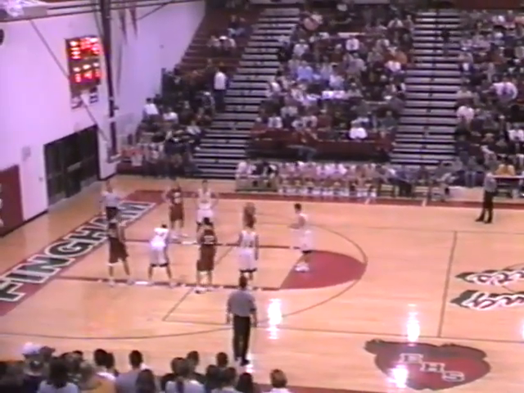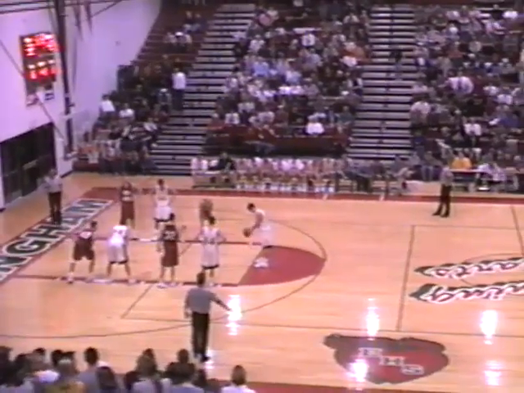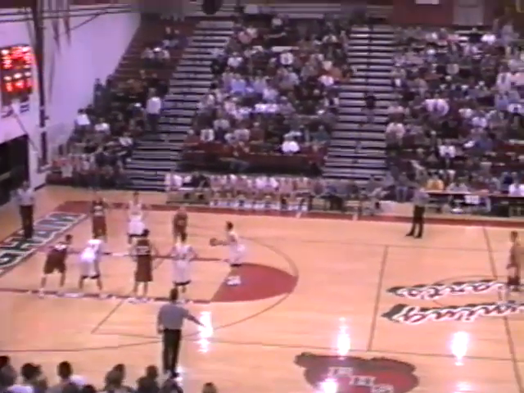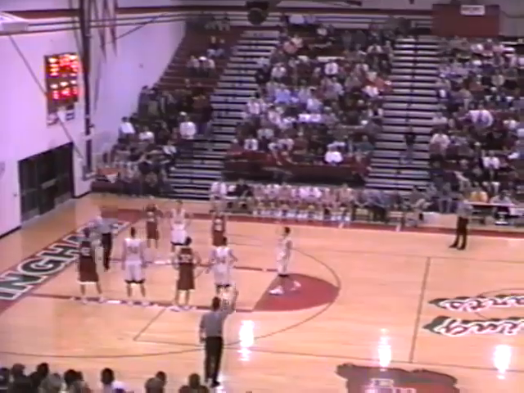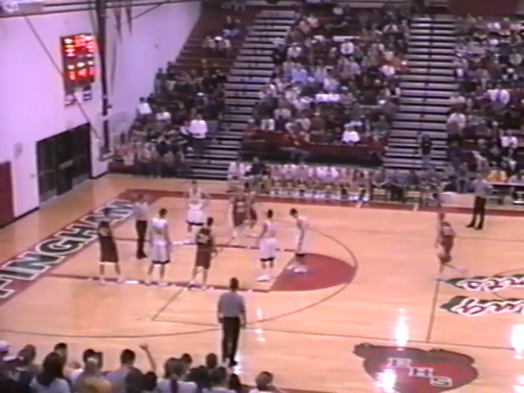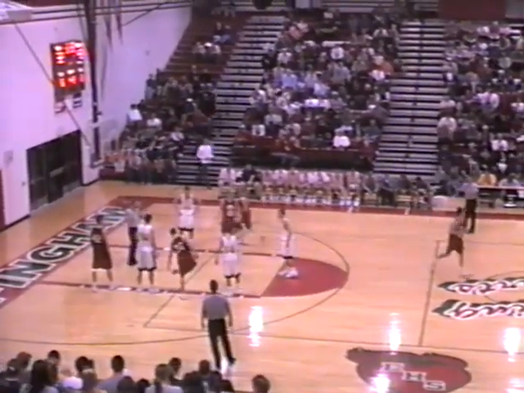Been a great ball game nonetheless. Teutopolis has outscored Effingham 20-10 here in the half. Free throw by Custer up and good. Makes it a 43-32 ball game. Mitch has 16 in the game.